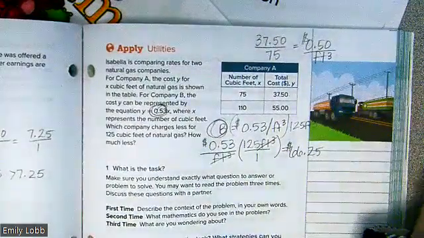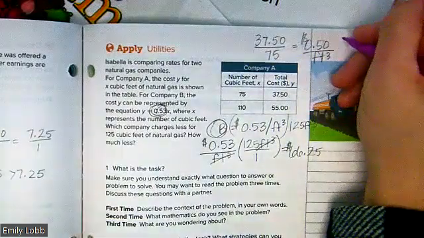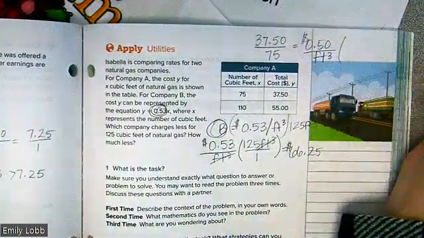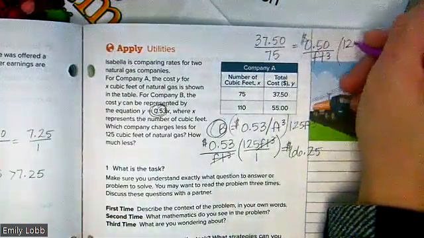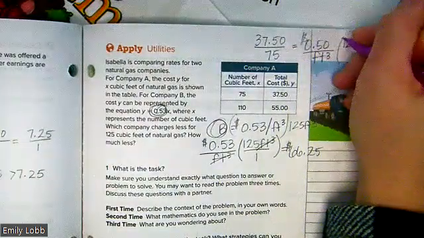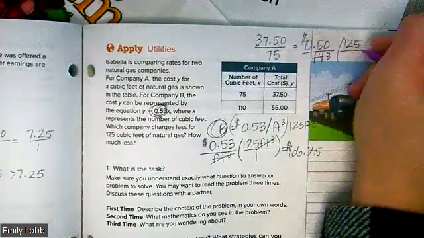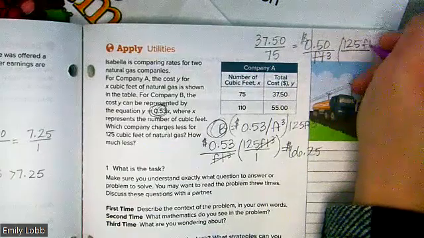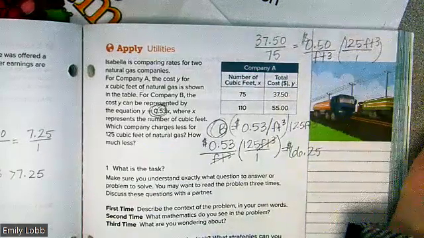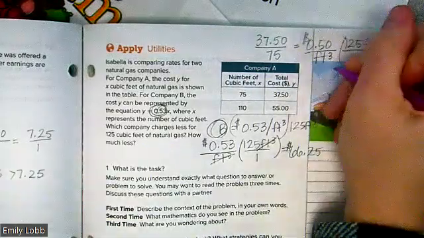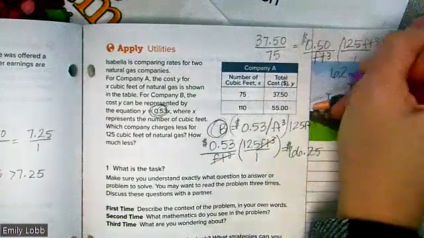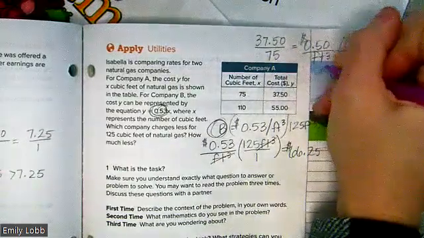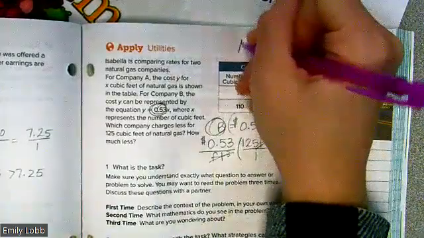So now that 50 cents is what we're going to want to multiply by 125 cubic feet. So 6250. So this is $62.50 for company A.